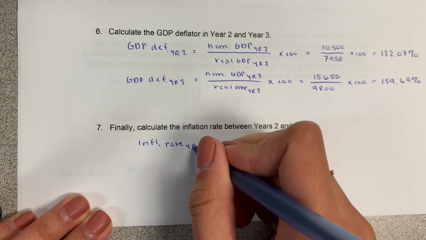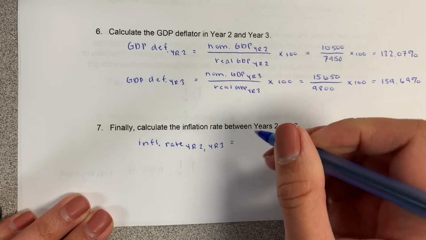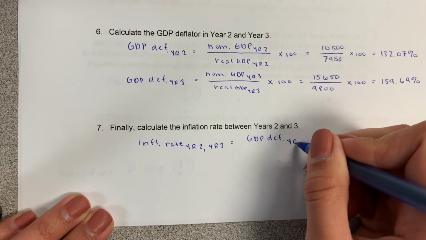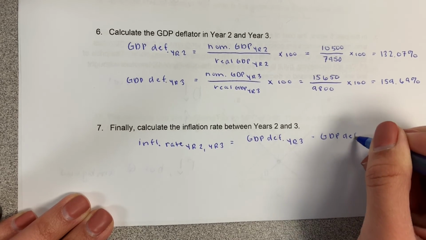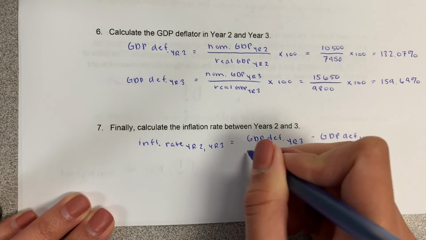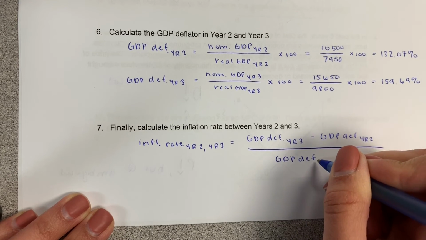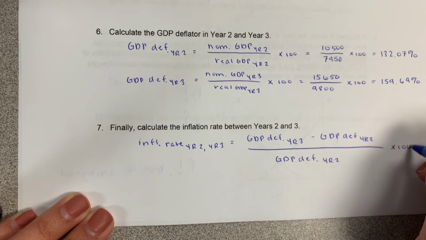The inflation rate for year 2, year 3 is equal to the GDP deflator year 3 minus GDP deflator year 2, divided by GDP deflator year 2. Multiply this by 100.